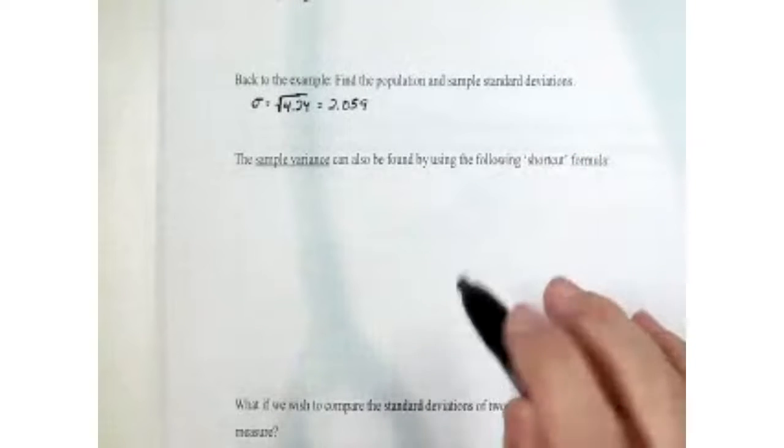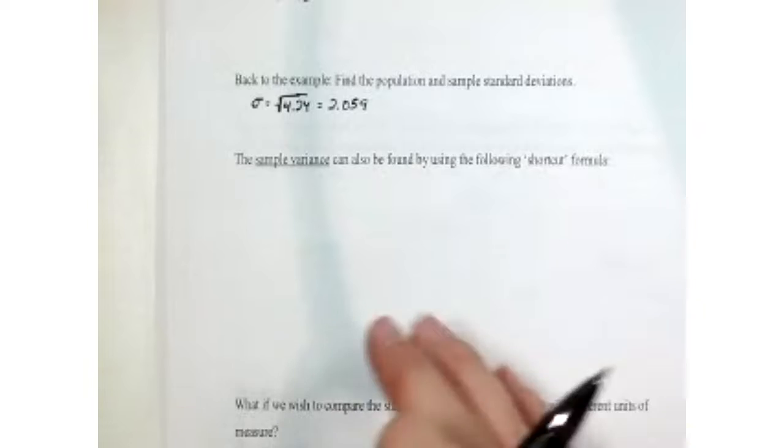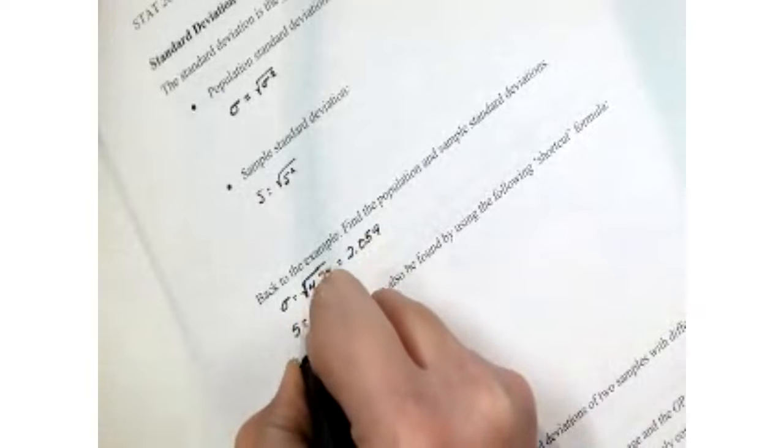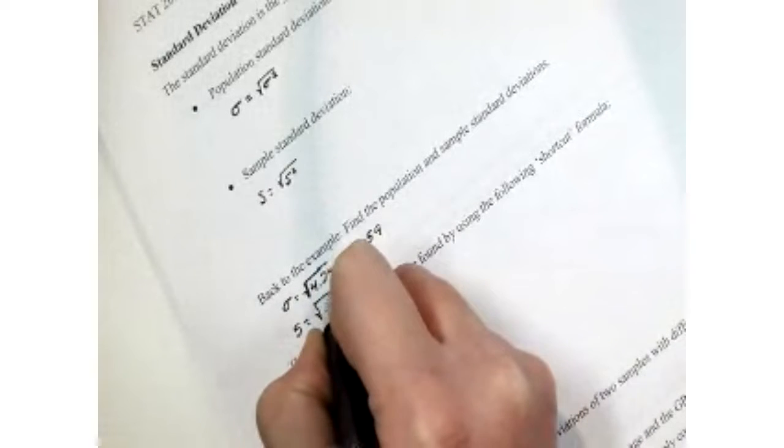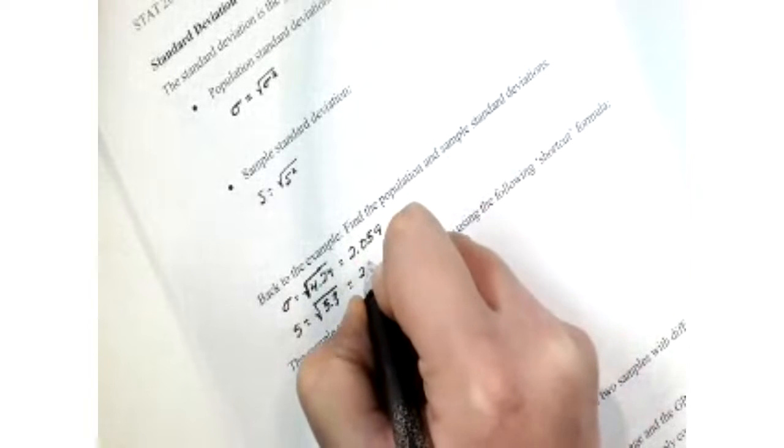So is that kind of simple enough? Just take the square root of the variance. You got it. And similarly, for the sample standard deviation, we just take the square root of the sample variance, which the sample variance was 5.3. So the square root of 5.3 is equal to 2.302. Is everyone okay with that? Just take the square root of the number we calculated last time.